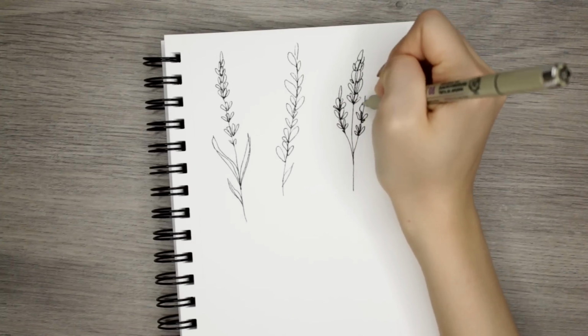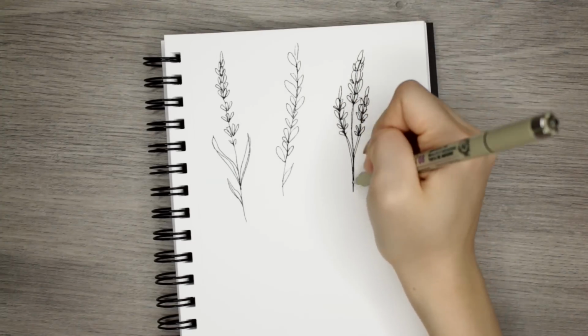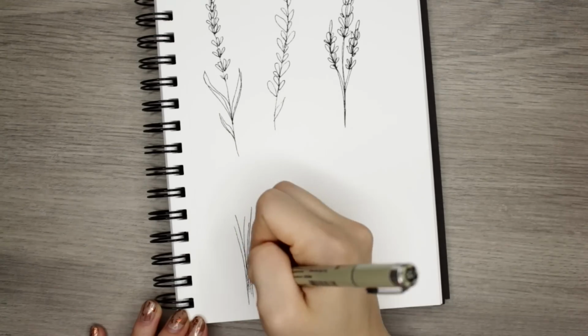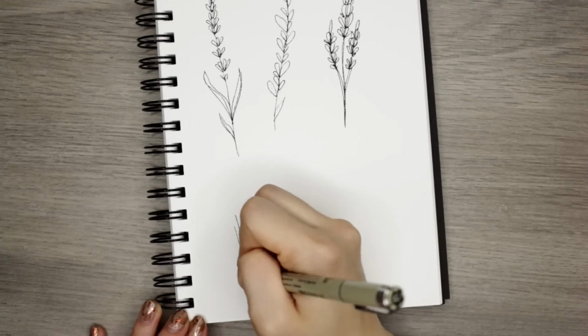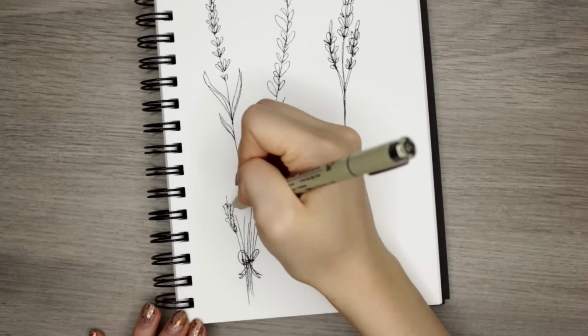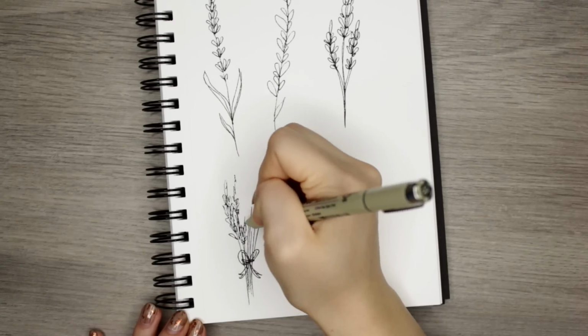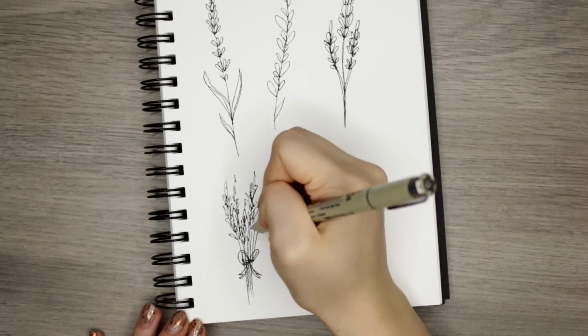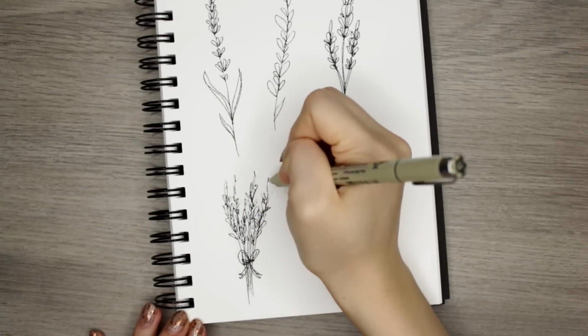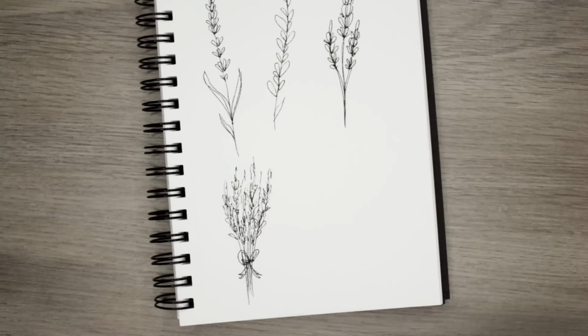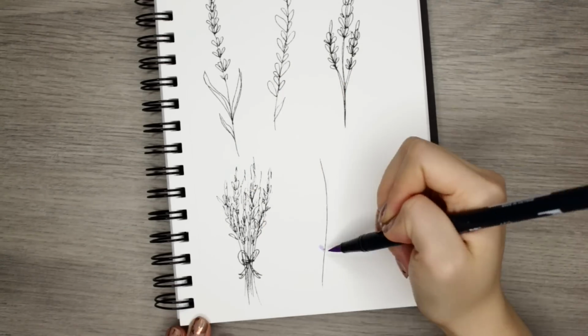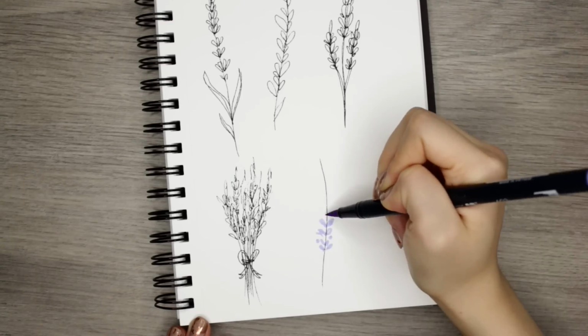You can also play around with adding different branches, not just doing a single sprout of lavender. Another thing that I love doing is a bouquet of lavender, so I start out with a bunch of different lines and then I kind of just scribble a bunch of petals really fast at the top. You don't need to be extremely exact for this one. For this particular style of illustration, I like it better when it looks a bit loose and sketchier.